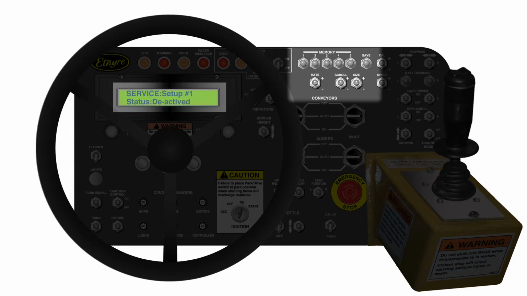This screen shows the position of the Memory 1 button. Push the Memory 1 button in, and the display should change to active as long as the button is held in. Push the scroll switch down to move to the next screen.